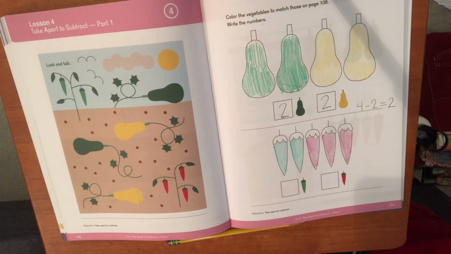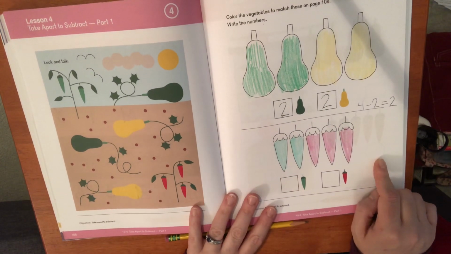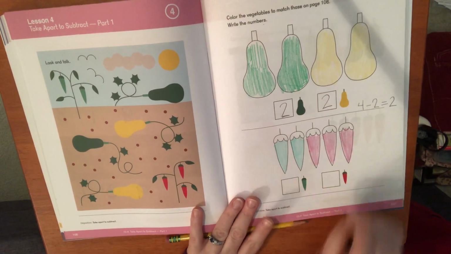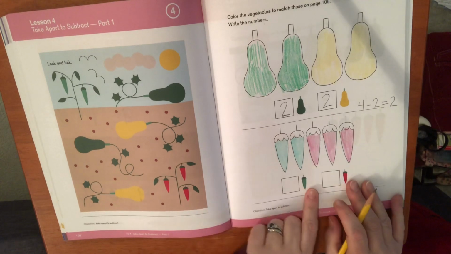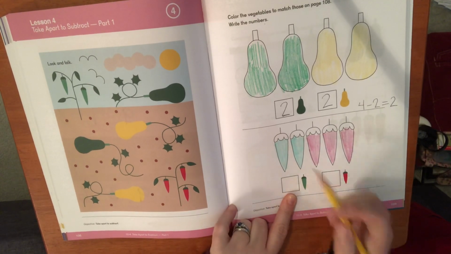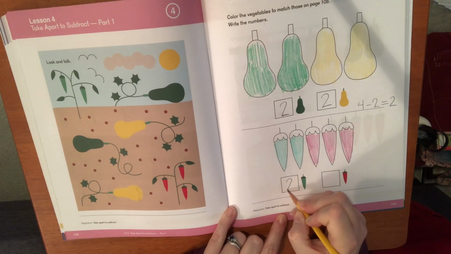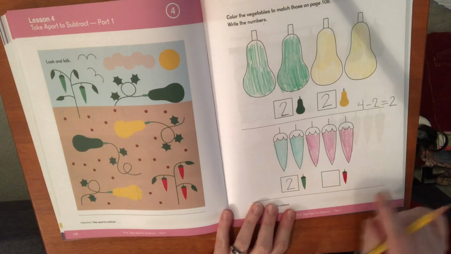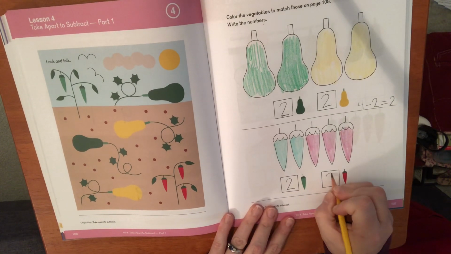And then I can think about the number sentences I can make with my peppers. So how many peppers do we have all together? First off, I have 1, 2, 3, 4, 5 peppers. How many are green? We need to write that number in the box. Yeah, 2 of them are green. How many are red? Yep, we're going to write that number in the box. So I have 3 red.